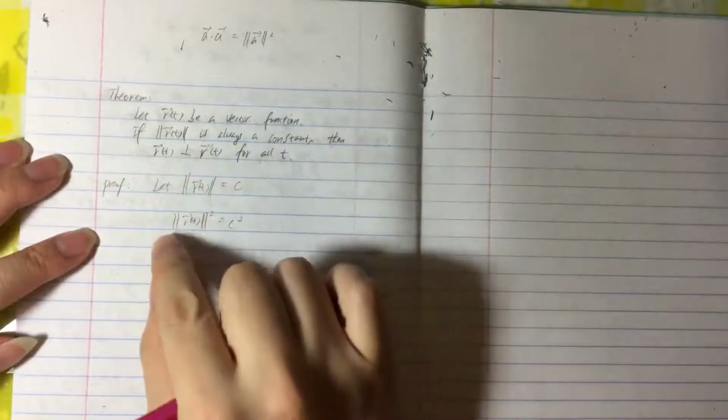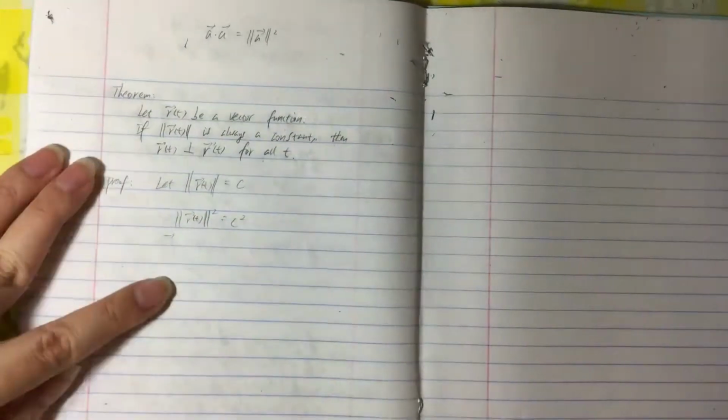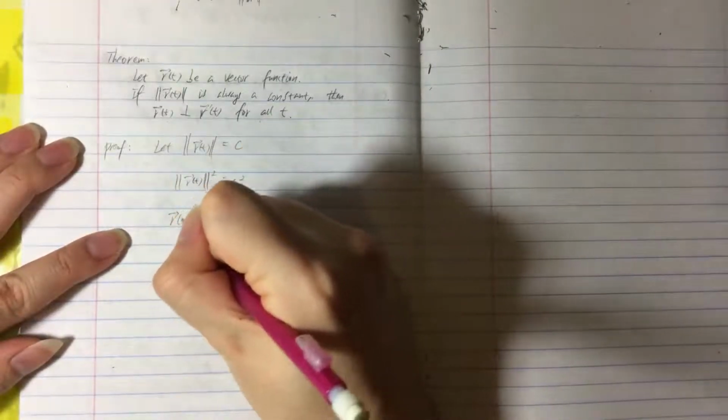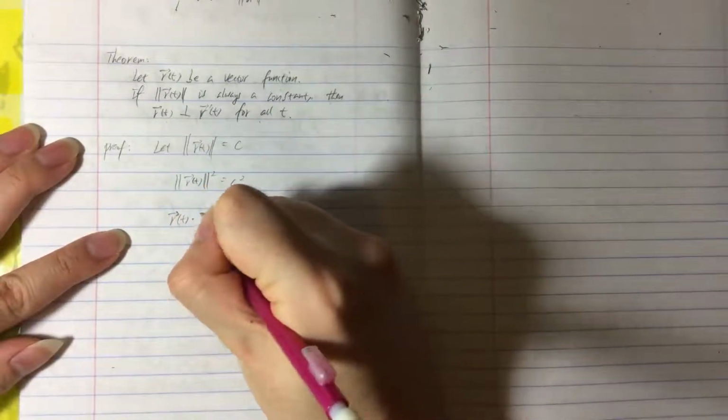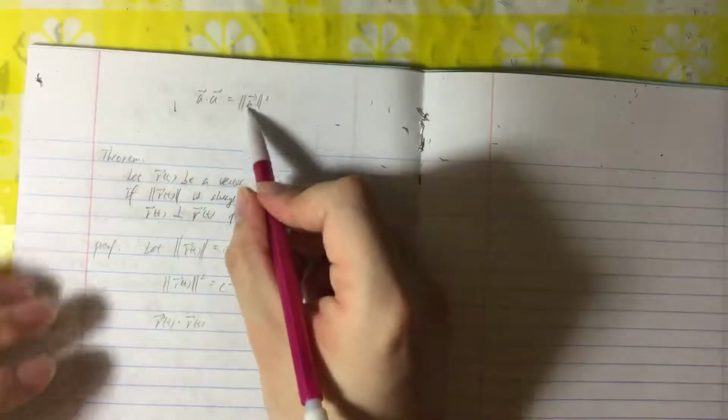When we take the magnitude of this vector squared, I can write it as the dot product of this vector with itself. So that's the same as R of t dot R of t by this property. The magnitude of a vector squared is the vector dot itself.